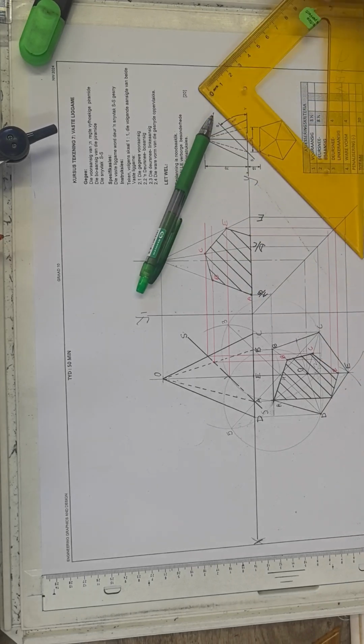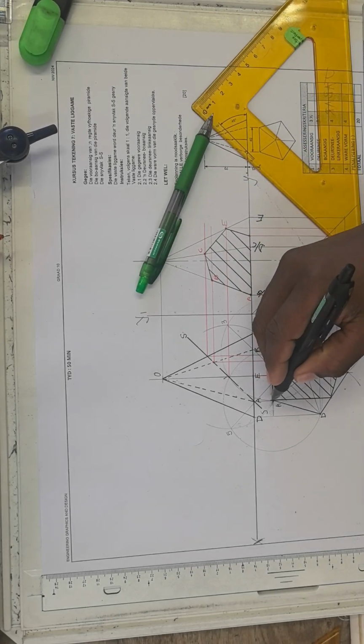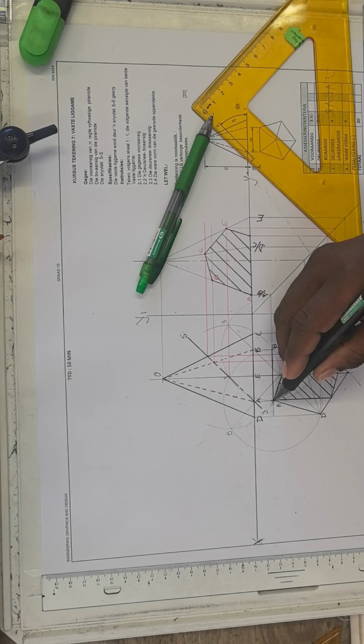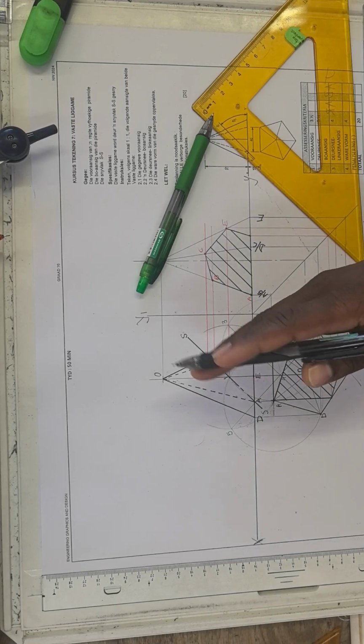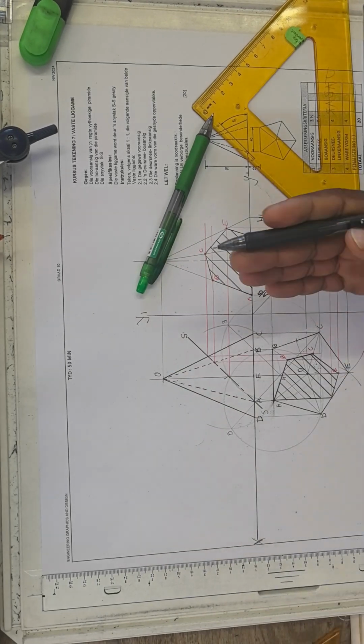But remember that your cutting plane passes through point A, cut it all the way. So it means that this point here, this D, and all this top part is being cut out.